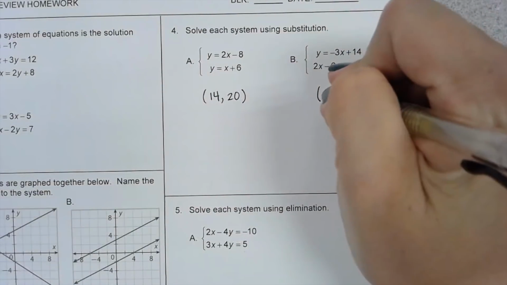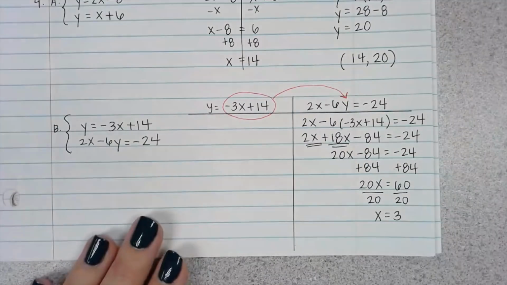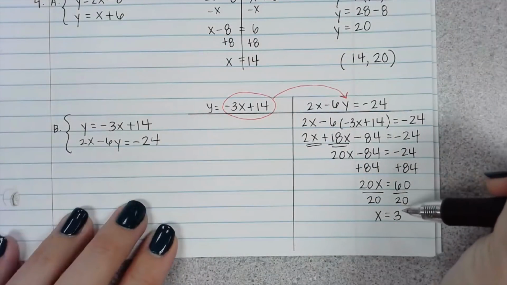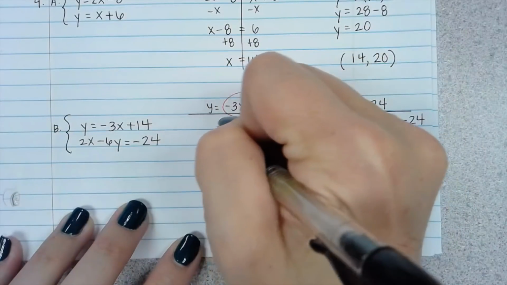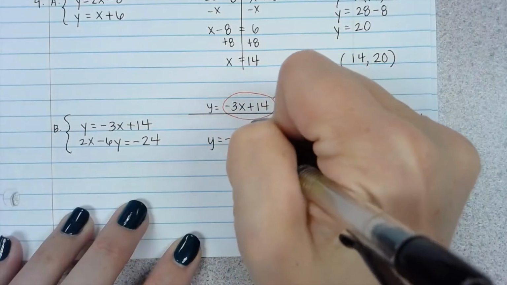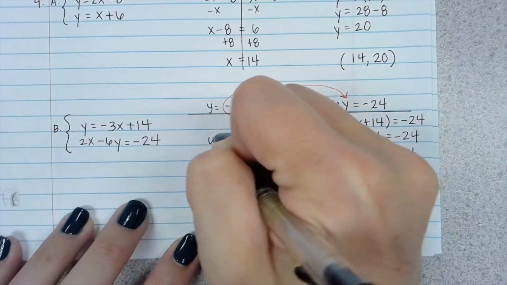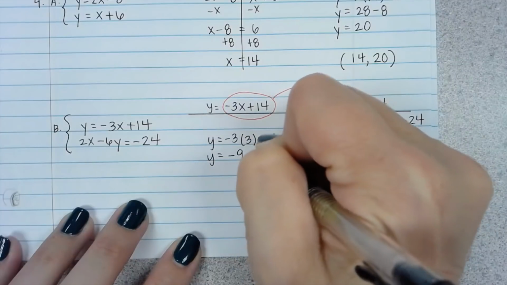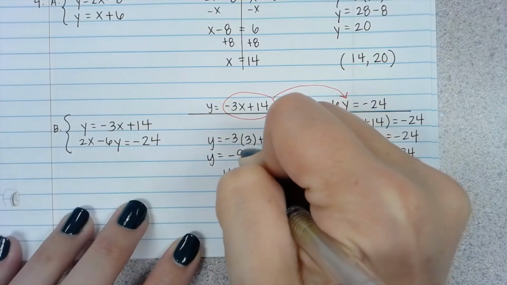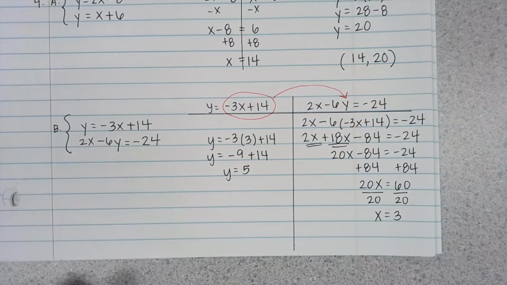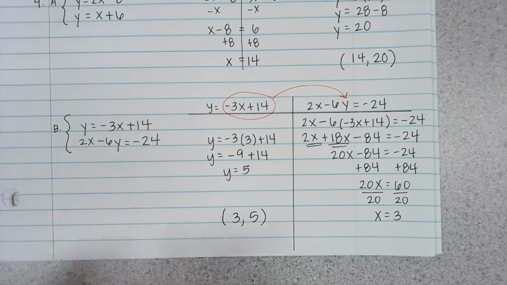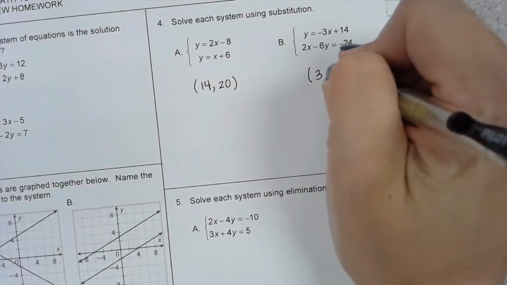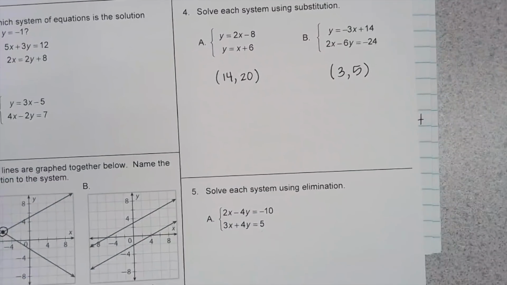For question B, I got x equals 3, so that means they're going to cross at 3 comma something. And then to figure out the number that goes with the 3, I could plug it into this equation, but I have this space right here, so I'm just going to come over here and plug it in over here. 3 times negative 3 gives me negative 9, and then negative 9 plus 14 gives me positive 5. And so that means that these two lines are going to cross at the point 3 comma 5. That's going to be the solution to the system. So 3 comma 5 would be the solution to the system for that one.